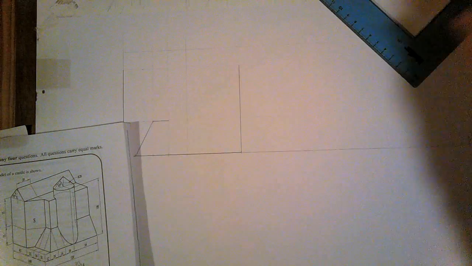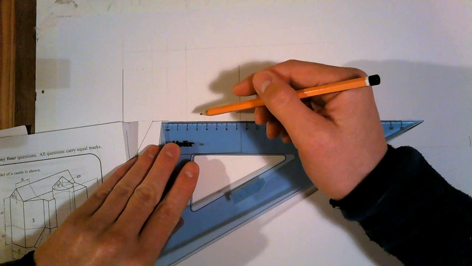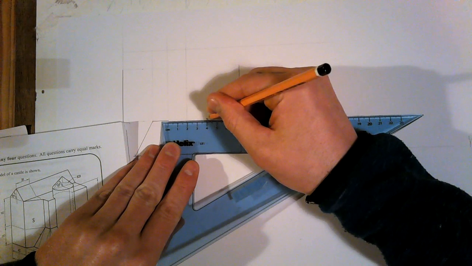The radius of it is 20, which means the diameter is 40. So we do it that way.